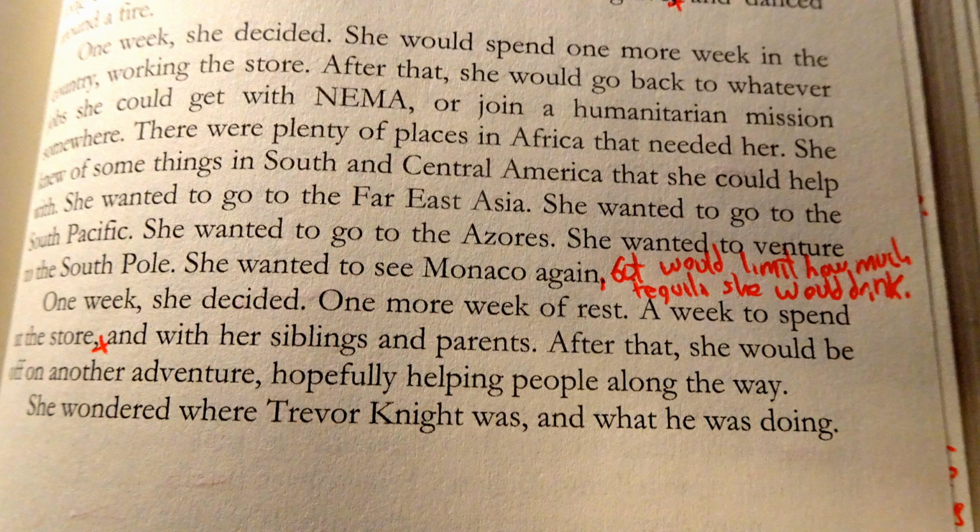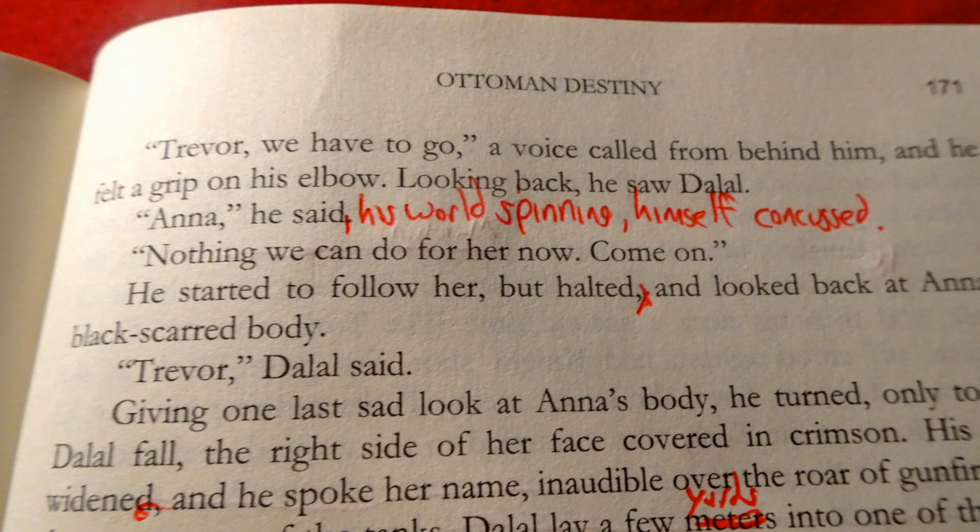So yeah, if you want to find out the full story, that will be in Keeping Fire, which right now I am on the 3rd draft of that book. Real small detail I wanted to add.